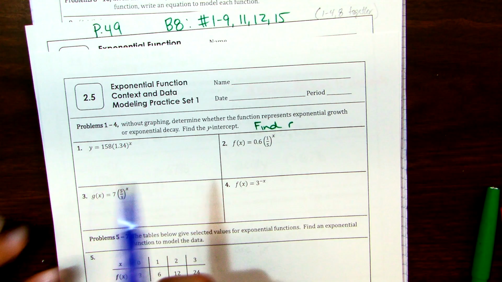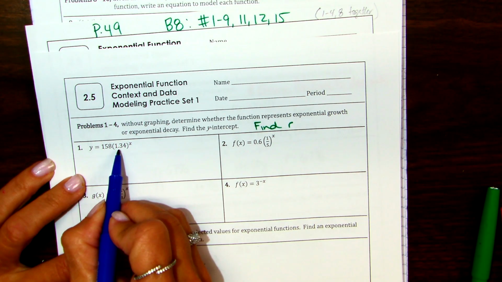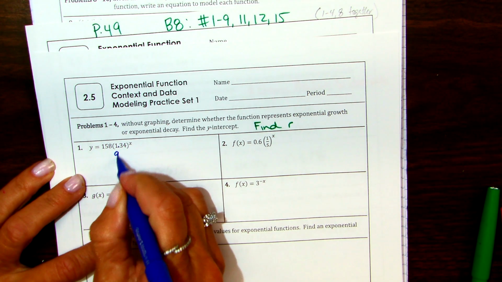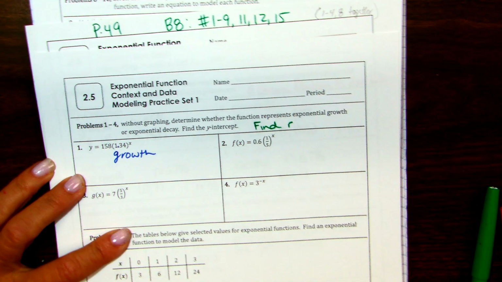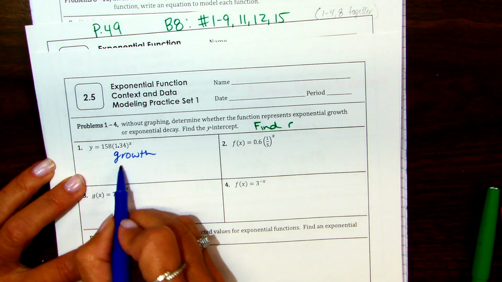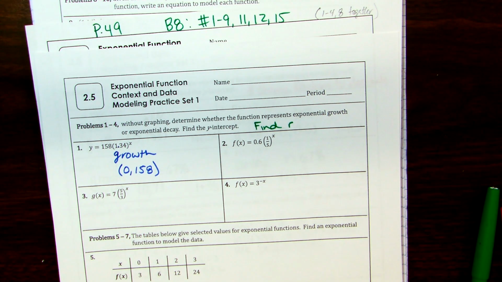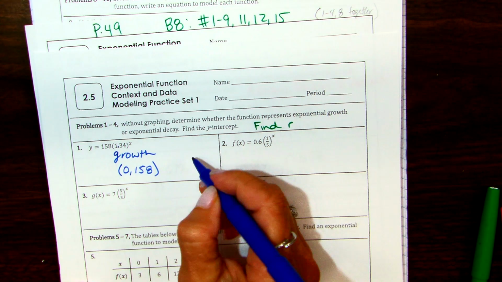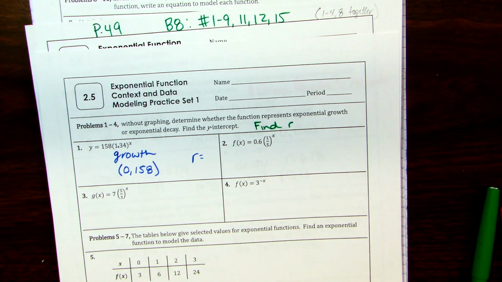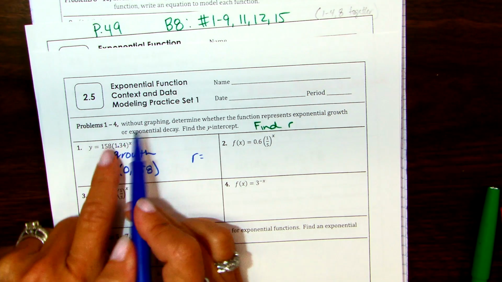All right, so let's talk about this. If your b value is greater than 1, that's growth. Your y-intercept, we just talked about it, is the a value. Easy, right? What is the r value? Meaning, if I gave you a word problem and it said your rate is some percent, remember percents are your rates in these word problems, what would it have been before we plugged it in?